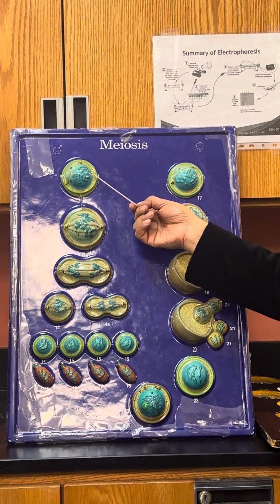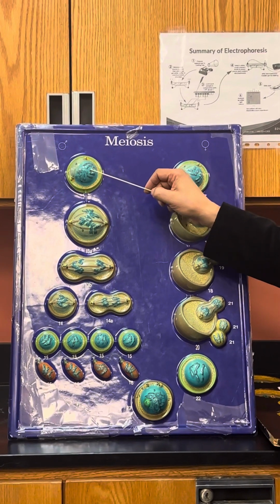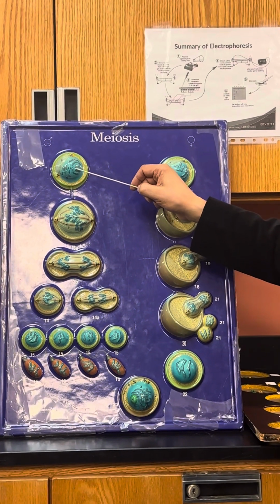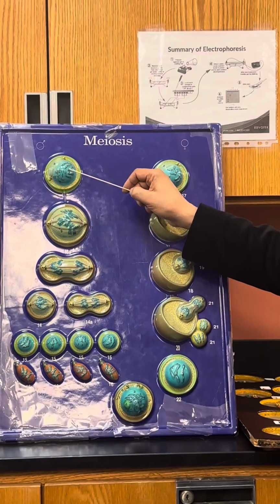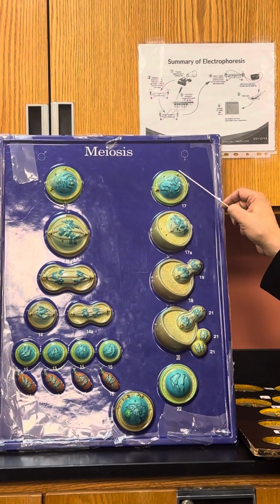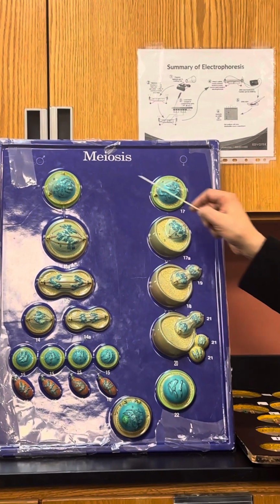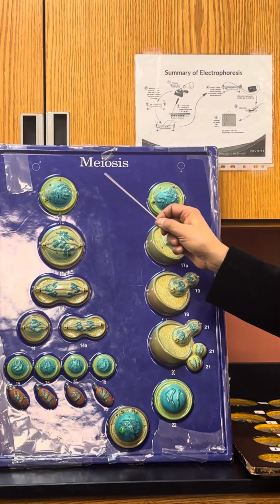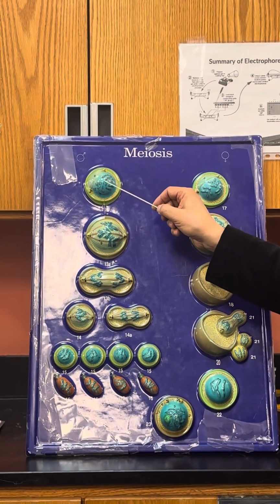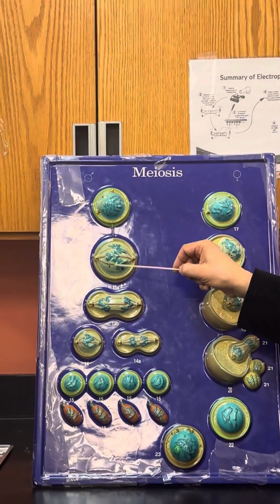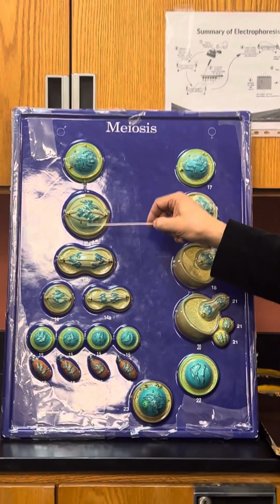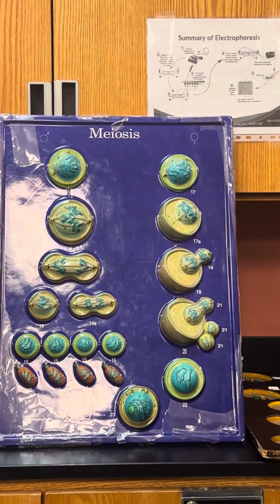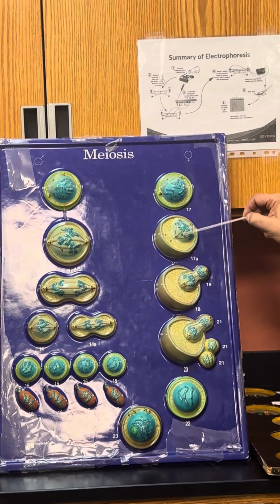Primary oocytes. Okay, which stage of the meiosis? Prophase 1, also in the ovary. And when these chromosomes line up in the middle, see right here, in the middle, that's the metaphase. This is the metaphase in the ovary.